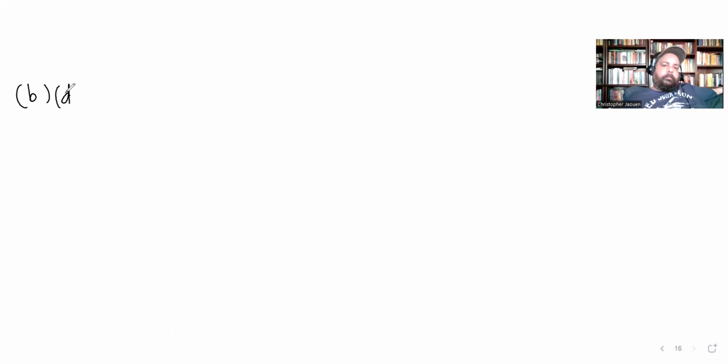Okay, going on then to part B, they want us to prove the binomial theorem. Where do I say? I'm sorry, this is not part B. This is question 3, part D, which says, prove the binomial theorem.